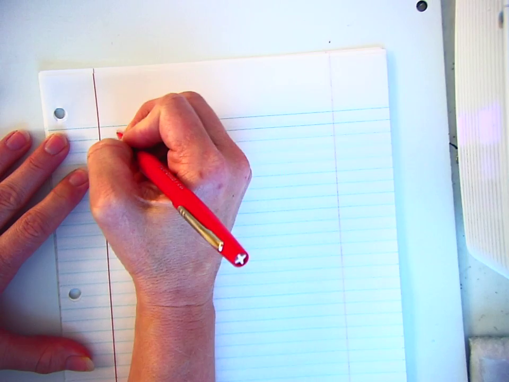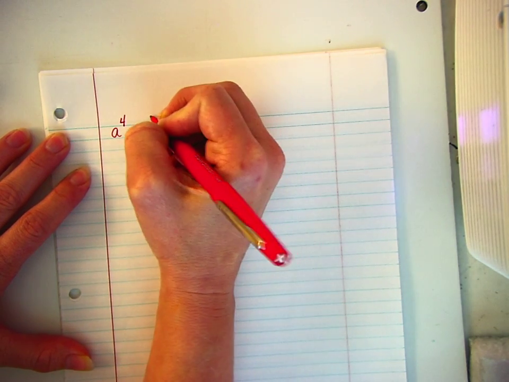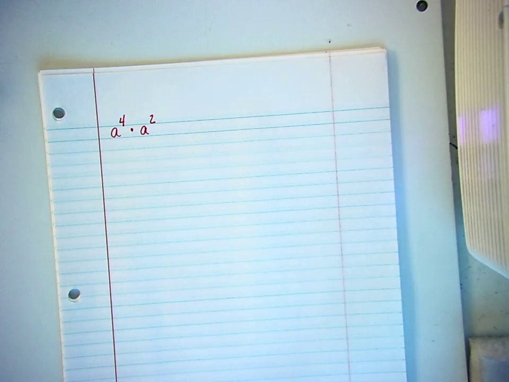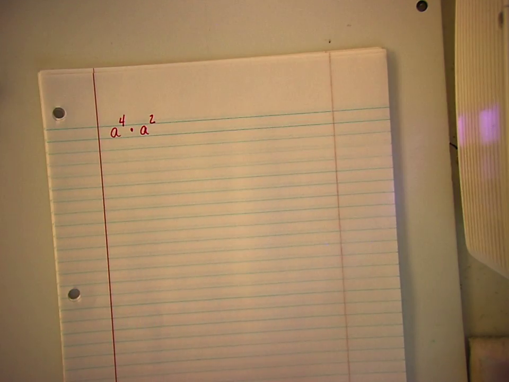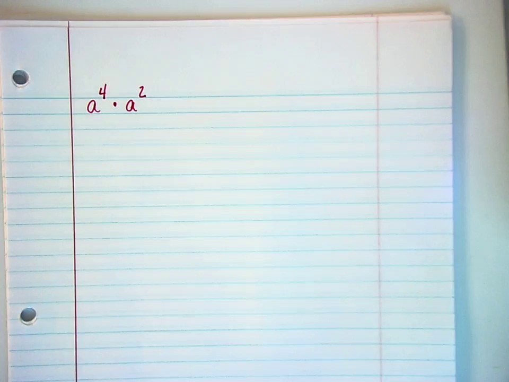Let's say I have a to the power of 4 times a to the power of 2. Write this on your dry erase board as I'm going through these. So a to the power of 4, what does that really mean I'm doing? A to the power of 6.